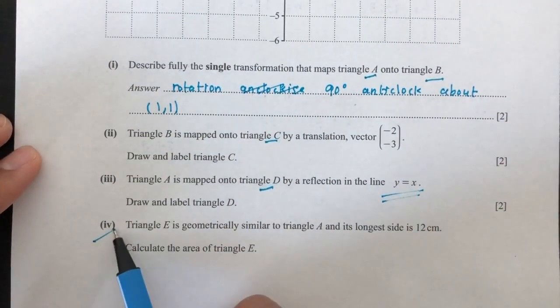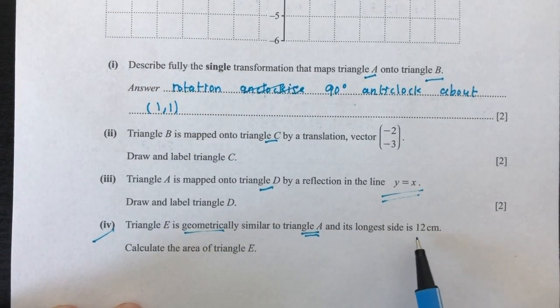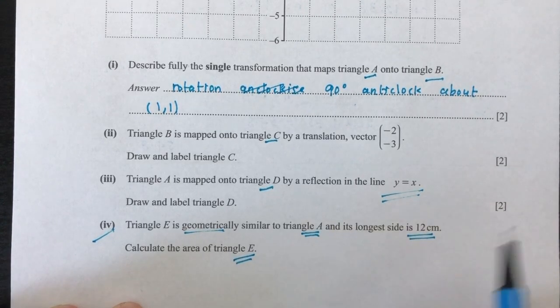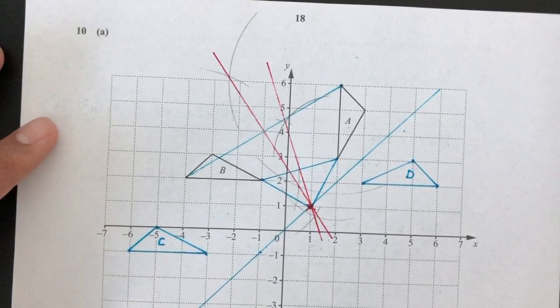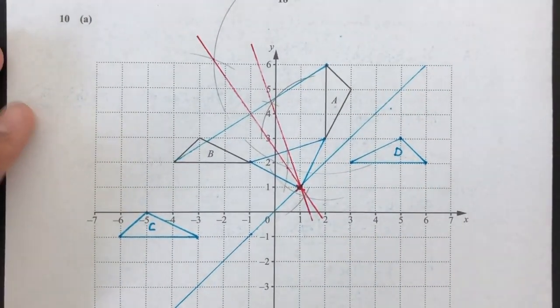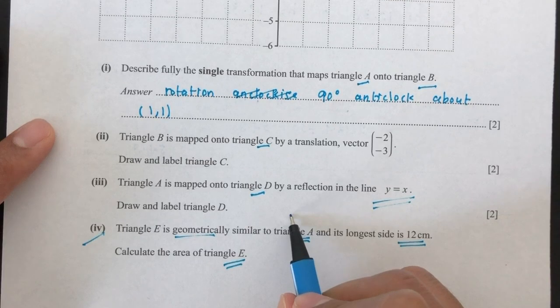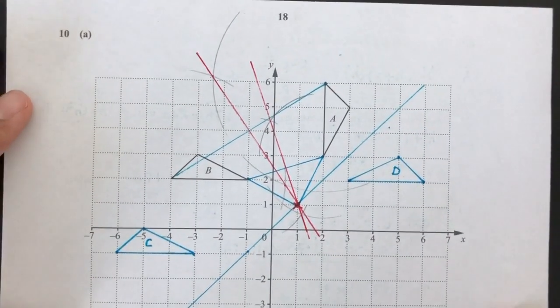So part 4, triangle E is geometrically similar to triangle A and its longest side is 12 centimeters. Calculate the area of triangle E. So we have to use this information to find. So what is the longest side of A? Let's find out. The longest side of A here is 1, 2, 3. Okay. Longest side of A is 3 centimeters. But what is the area of A? So do you know the area of A?